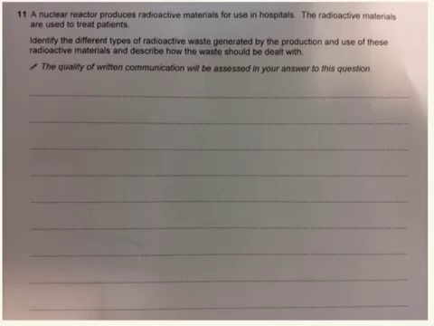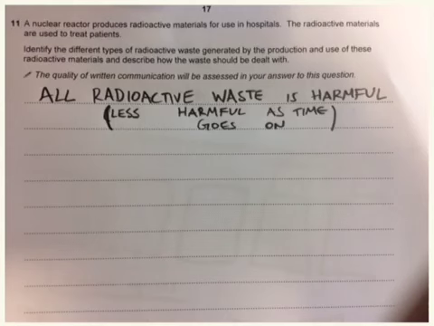Identify the different types of radioactive waste generated by the production and use of these radioactive materials and describe how the waste should be dealt with. So let's break it down into pieces. The first thing that is important, as is stated, is that all radioactive waste is harmful. It just depends on how high the level of radioactive waste is to how harmful it is.